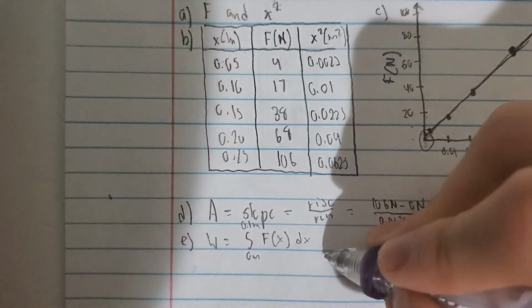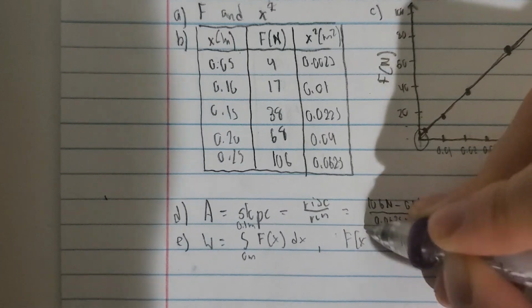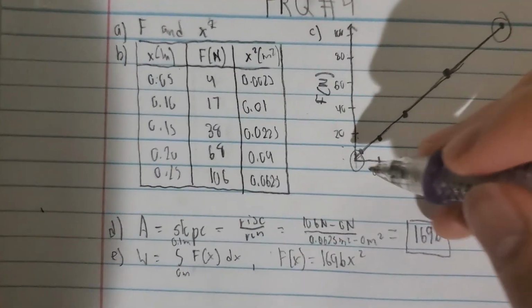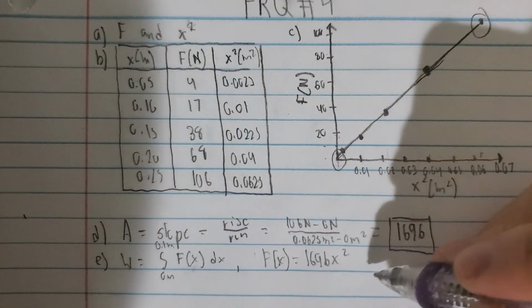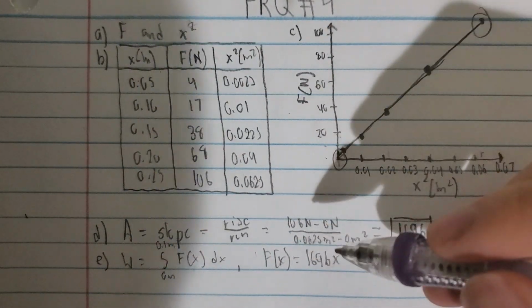And I know what f of x is. f of x is 169.6 x squared, because all I have to do is plug in this coefficient to the original equation, which is f of x is equal to ax squared. So this is my a now.